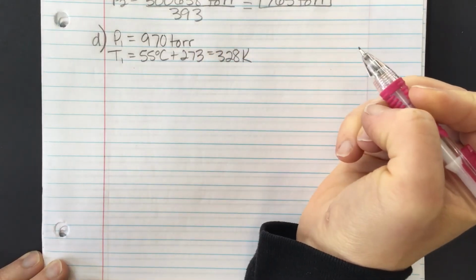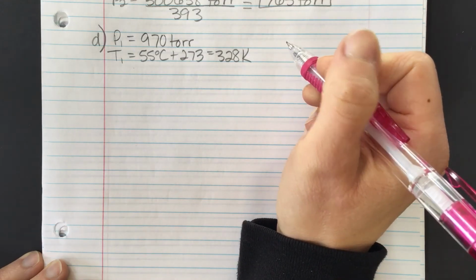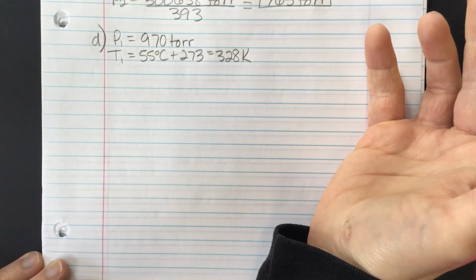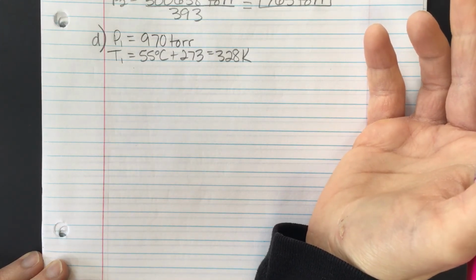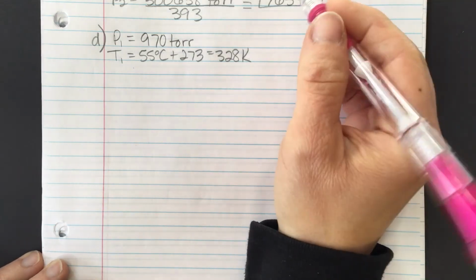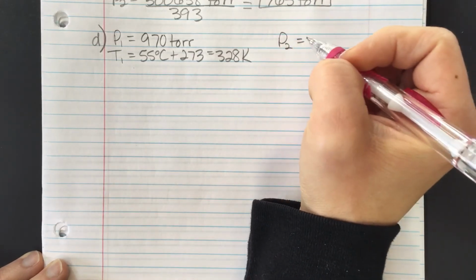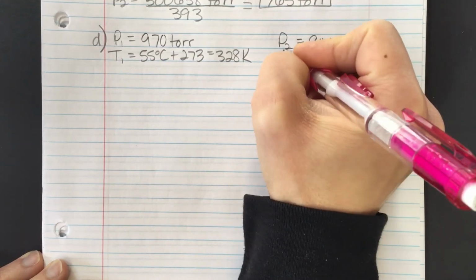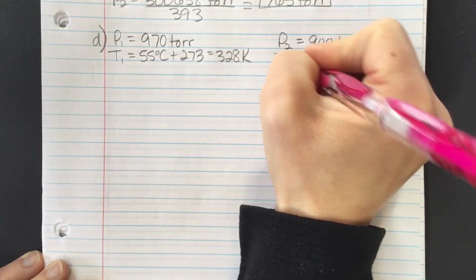Remember, we do this because they haven't given us a problem with a negative number, but realistically, you could do these problems with negative numbers. I don't know why they haven't given us negative numbers for any of these. Because it would help you understand better why we need to use Kelvin. P2 is 900 torr, and we're looking for the final temperature.